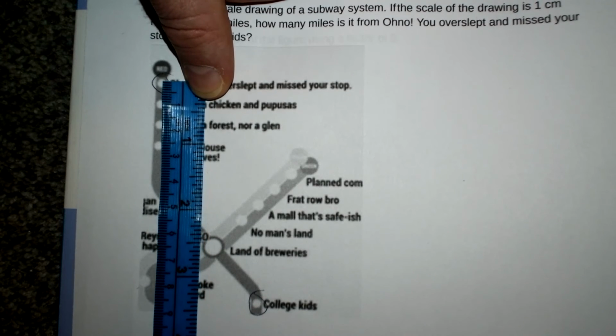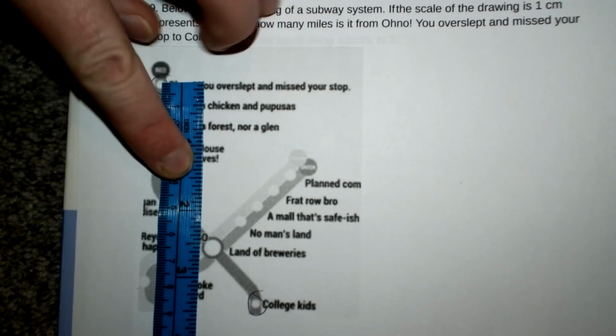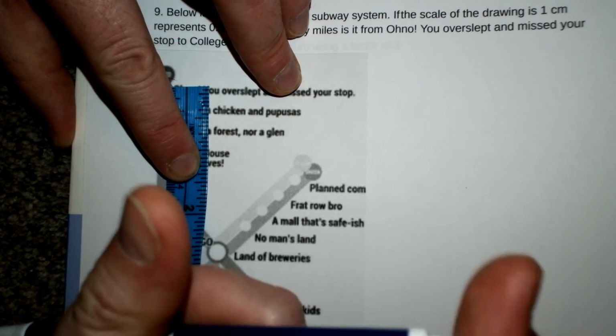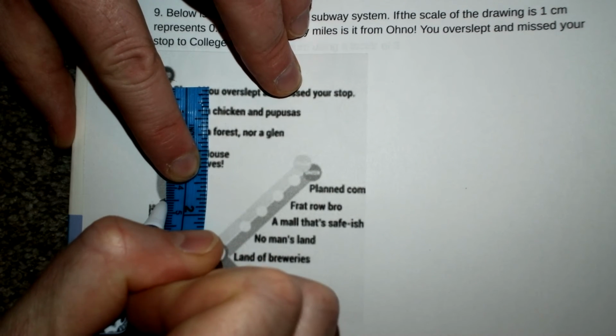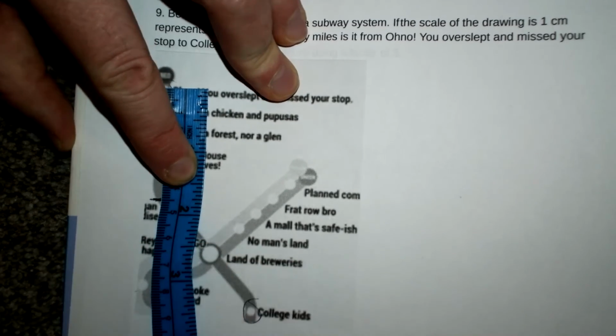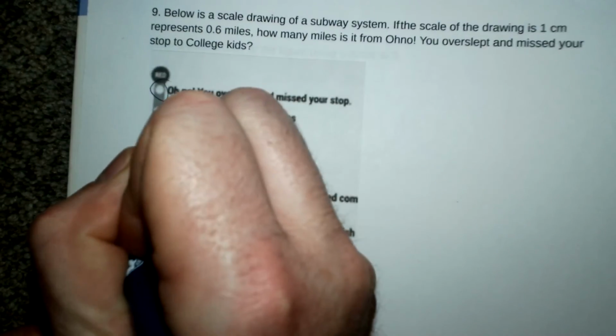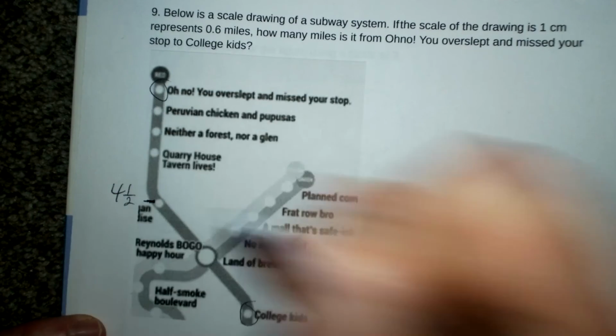Okay. And this right here is about 4.5. I'm going to make a mark there. So that's 4 1/2 centimeters.